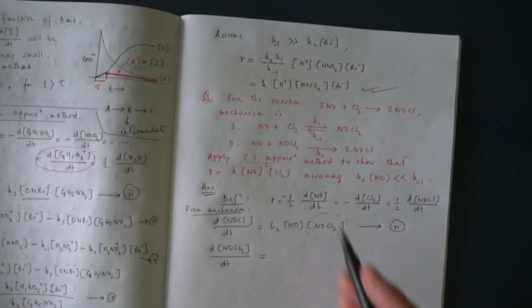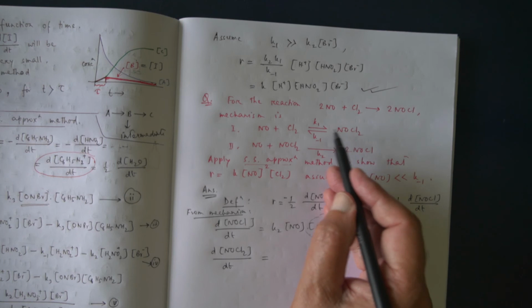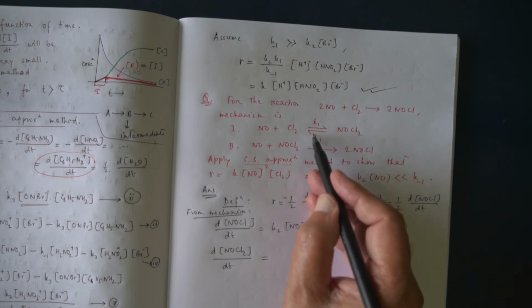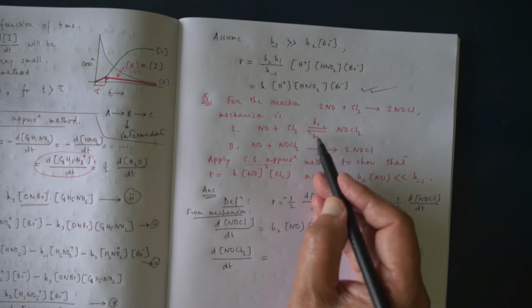you see this is the mechanism. NOCl2 formed, NOCl2 lost. Formed means positive, lost means negative.